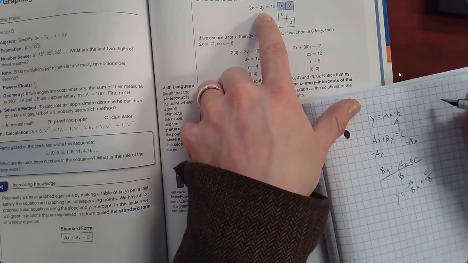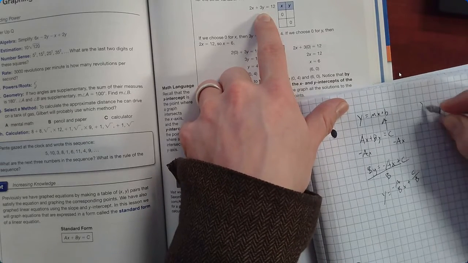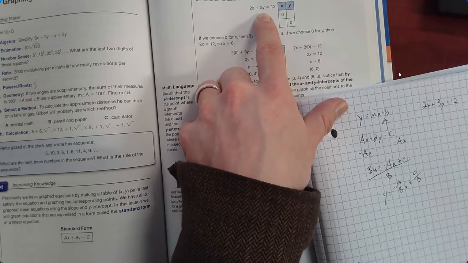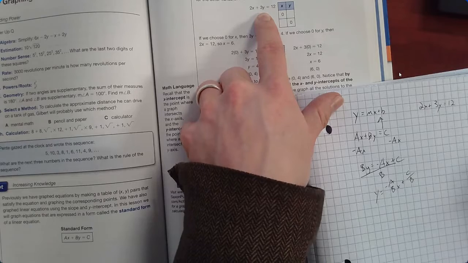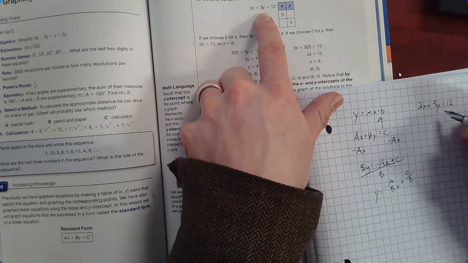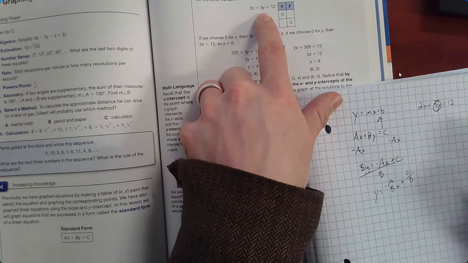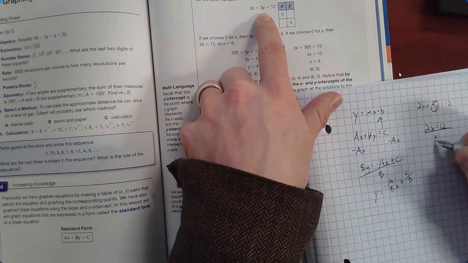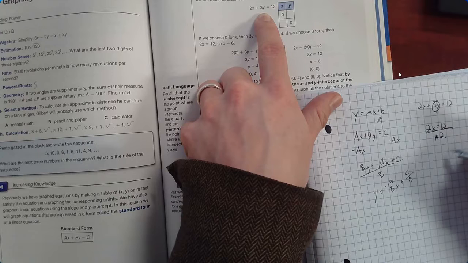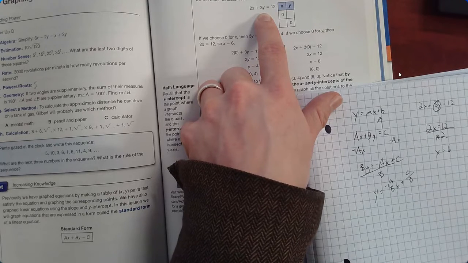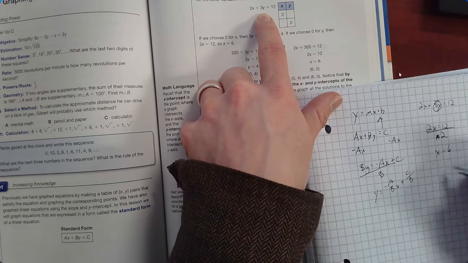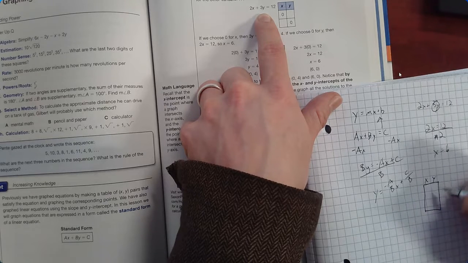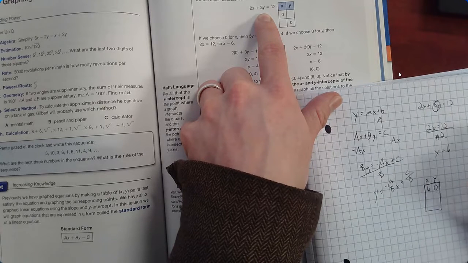Basically, when you have 2x plus 3y equals 12, you figure out what x is when y turns to 0. So now I have an equation that says 2x equals 12, divided by 2, x equals 6. On my little table with x and y, if y is 0, x is 6.